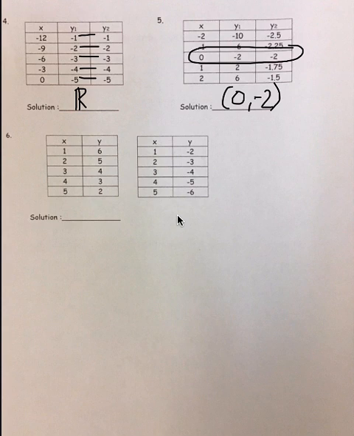We could do all of the graph, but we can see the difference: as x is getting larger, our y value is getting smaller at the same rate. So that means we have no solution, no y values match up.